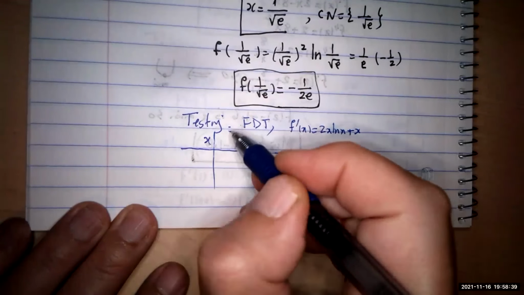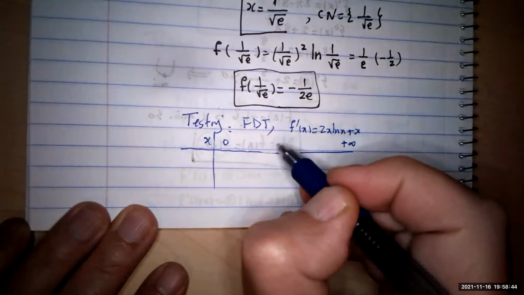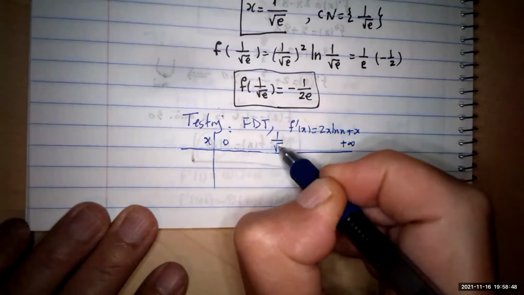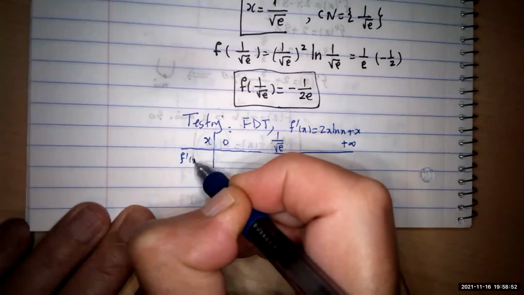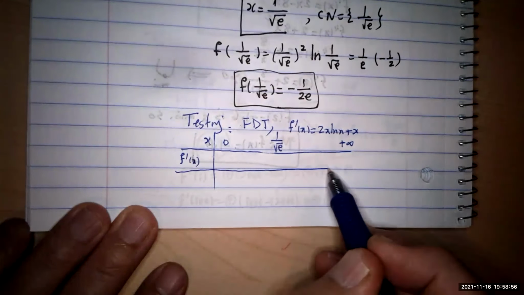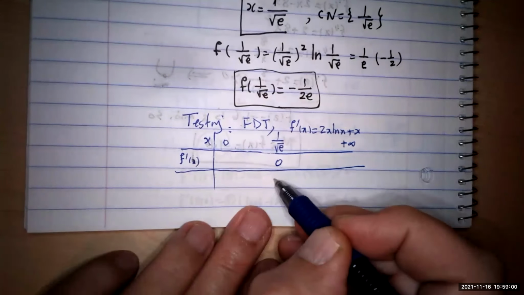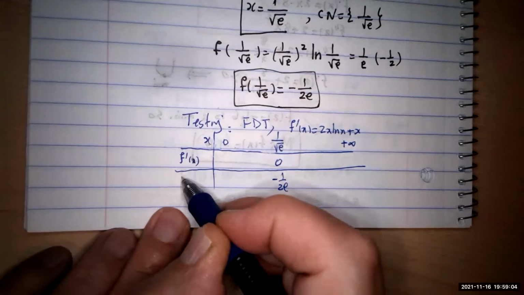X, domain 0 and positive infinity. The number that you want to check is something like 1 over radical E. Okay, and this is going to be an F prime. And F prime is 0 here. The result is negative 1 over 2E. And this is going to be your function.